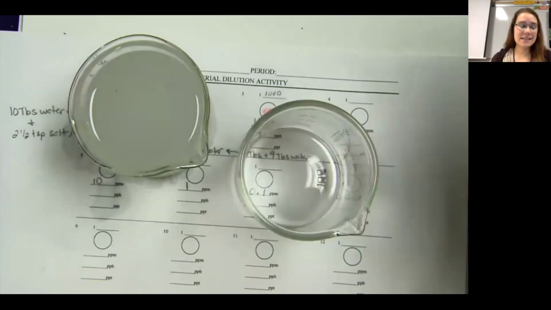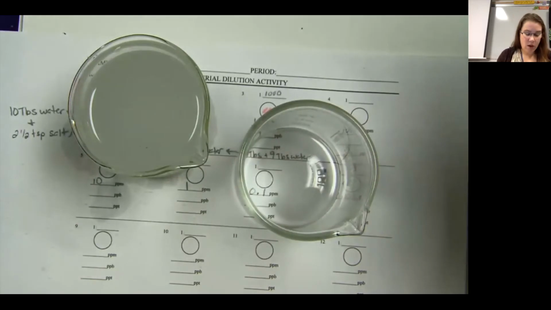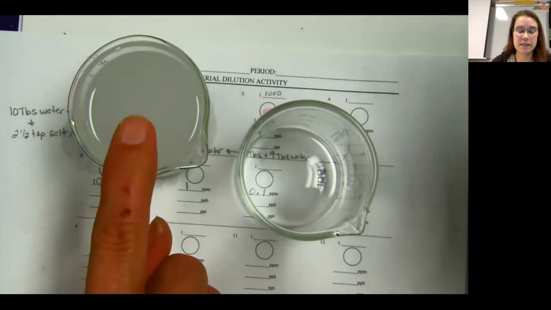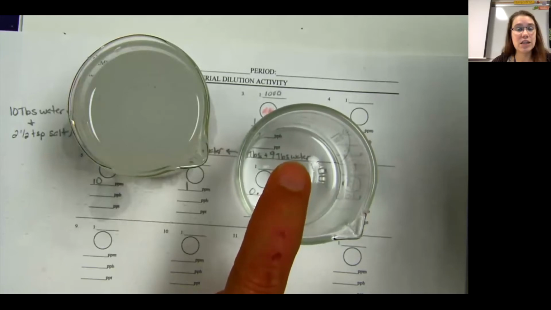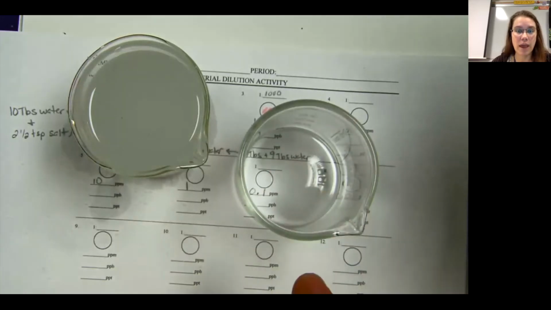So into my next container, I'm going to add 1 tablespoon of this and 9 tablespoons of water. This is going to be my 10,000 parts per million solution. I'm going to continue to do that until I get all the way diluted to 1 part per million.